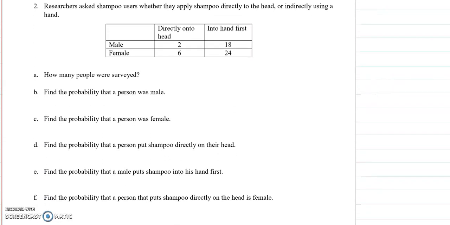Researchers asked shampoo users whether they apply shampoo directly to the head or indirectly using a hand. So how many people were surveyed? This is one of those examples where they give you a table and they haven't put in totals for you, but you're going to want to do that for all of these values. So there are 50 people that are surveyed, because that represents the ultimate total. You've got 50 going across and 50 going down.